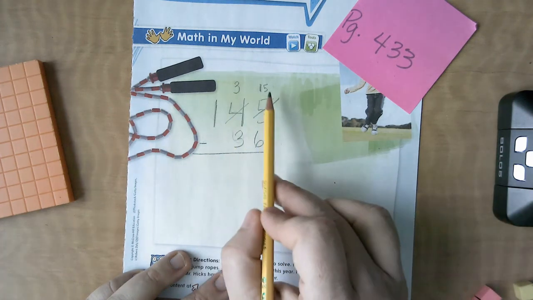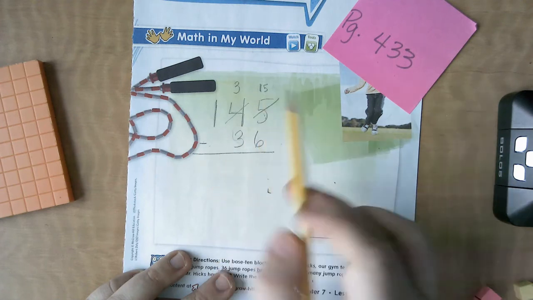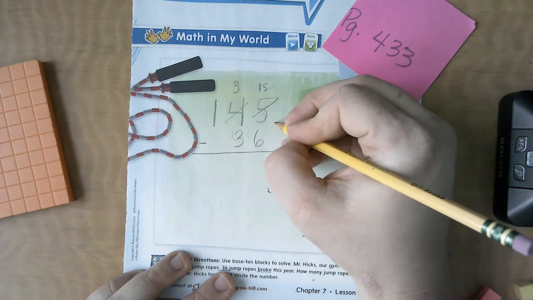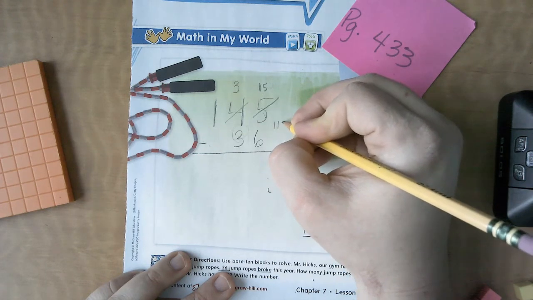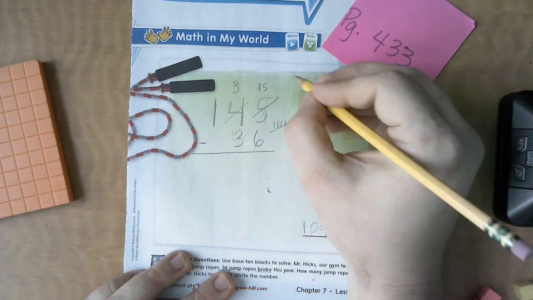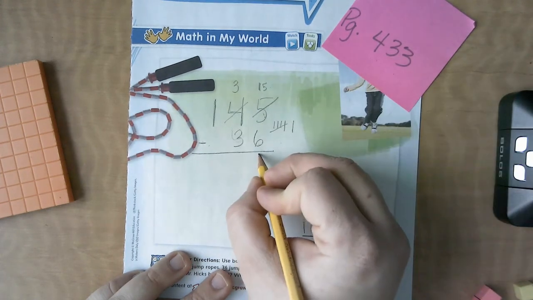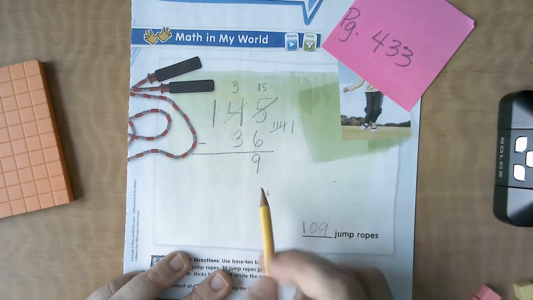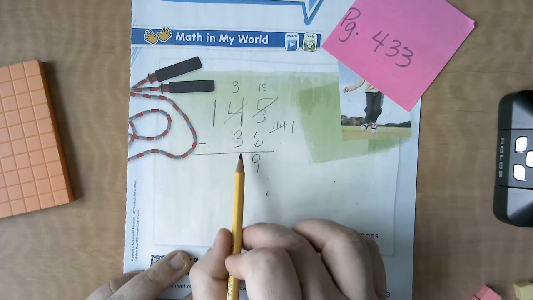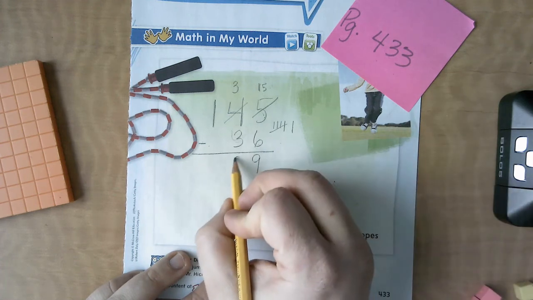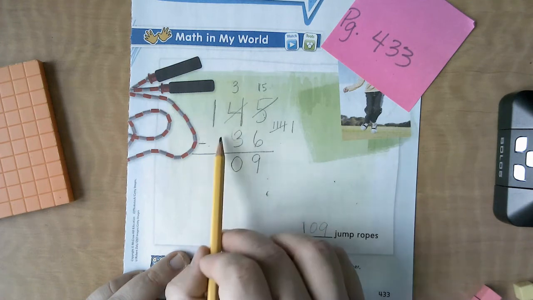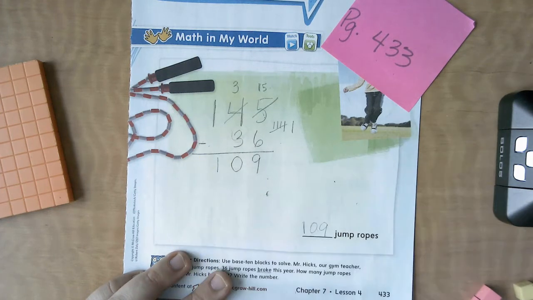Now that I've done that, now I can say 15 minus 6. Well, I'm going to start at 15 and count 6 times backwards. So 15, 14, 13, 12, 11, 10, 9. So in my ones place value, I'm going to put my 9. And now I'll move to my next place value, 3, take away 3. If I have 3 and I take 3 away, I'm left with 0. And now my hundreds place is 1, take away nothing is 1.